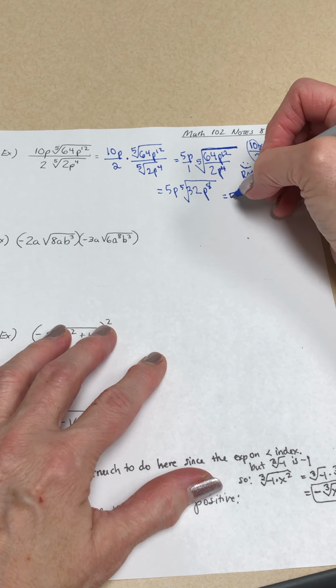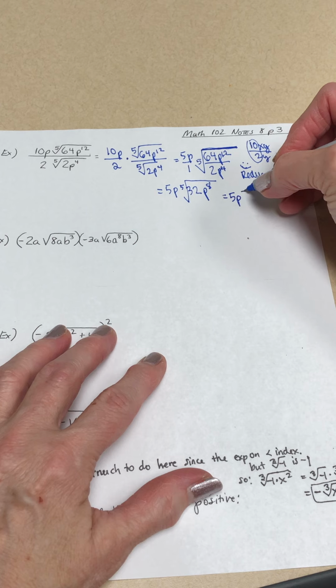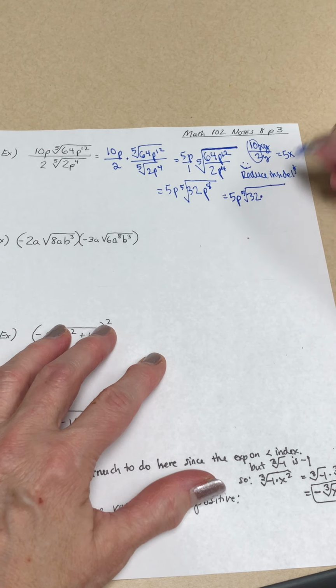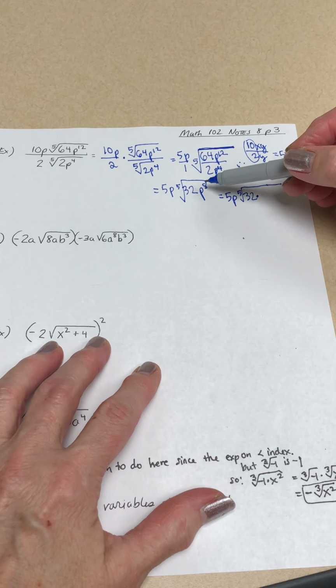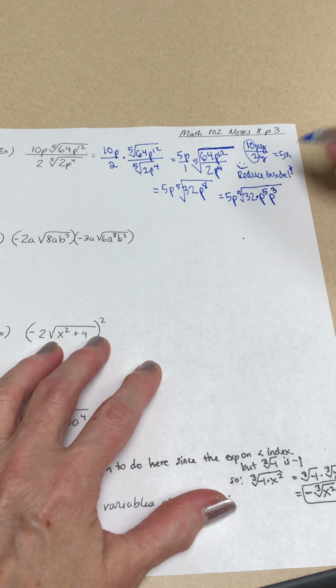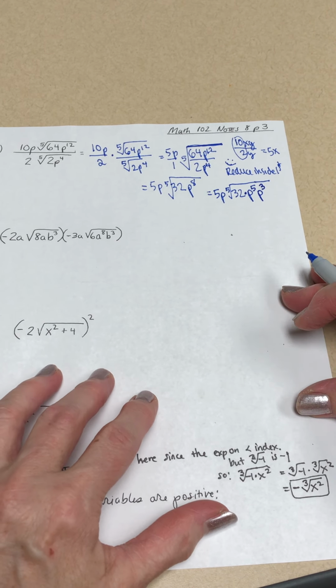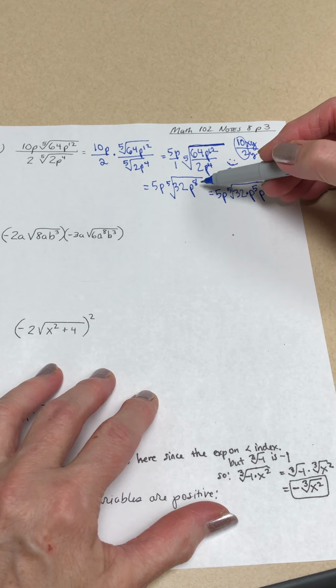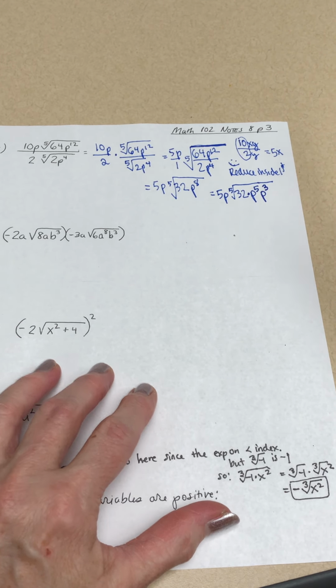So I'm going to write this as 5p times the 5th root of 32 times, all right, I need a p to the 5th to be a perfect fifth. So I'm going to break up p to the 8th as p to the 5th times p to the 3rd, because when you're multiplying the same base, add the exponents. I haven't changed the problem.